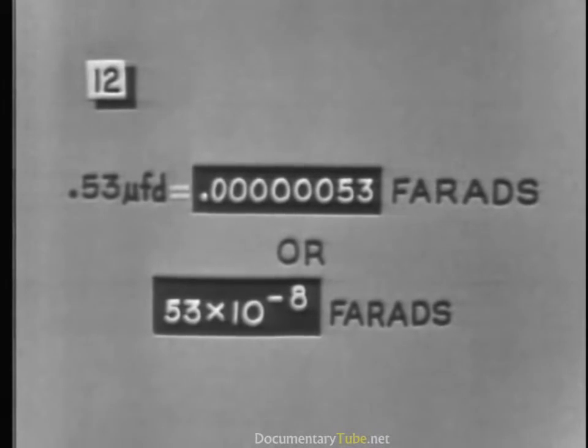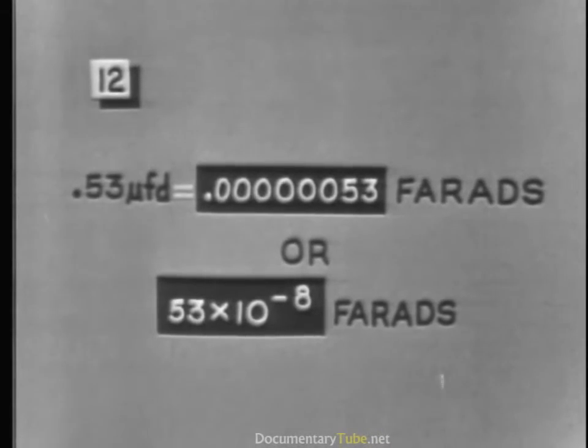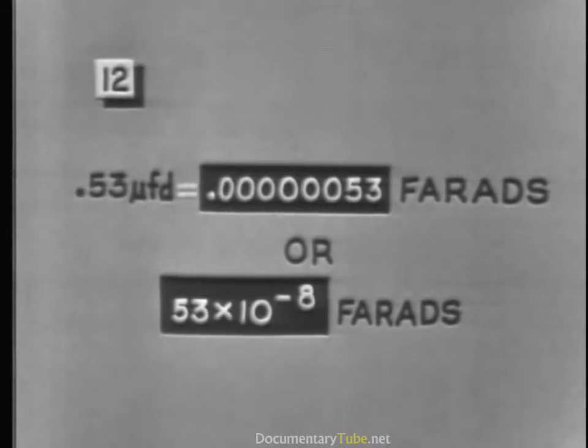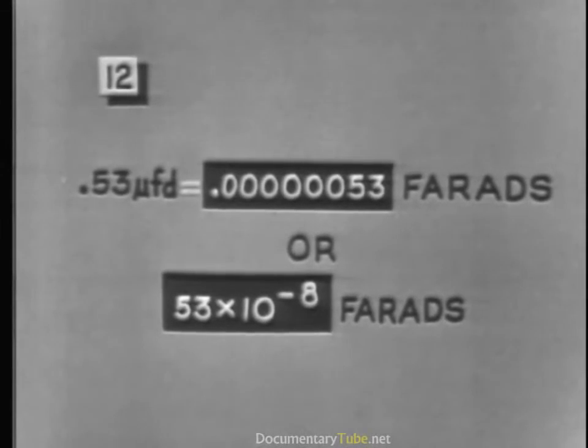This answer should be as shown here. And again, the preferred one is 53 times 10 to the minus 8th power.